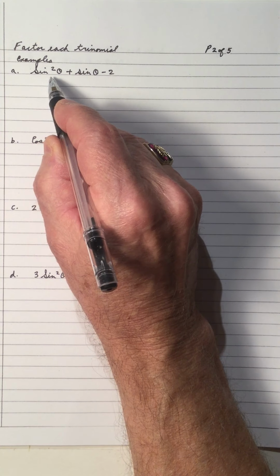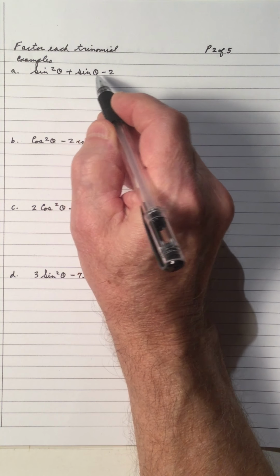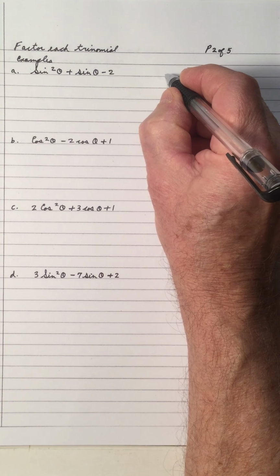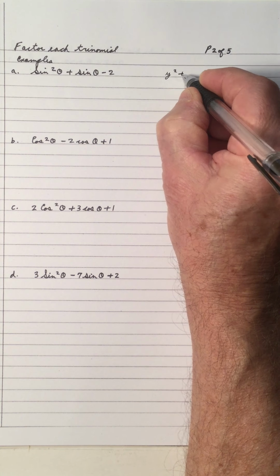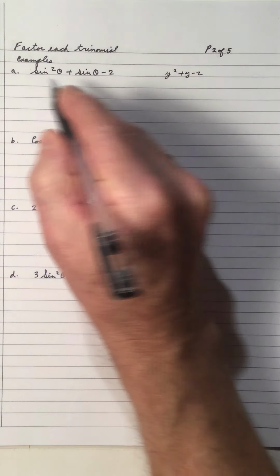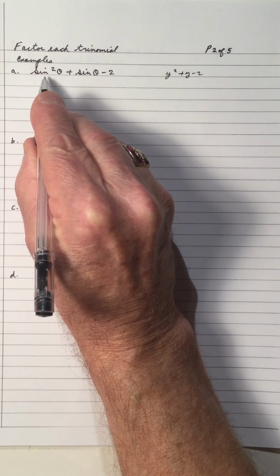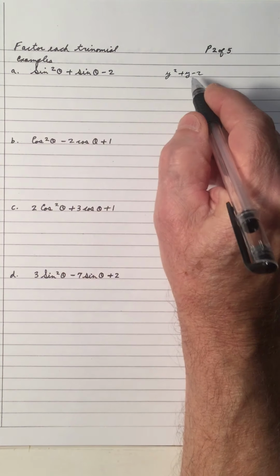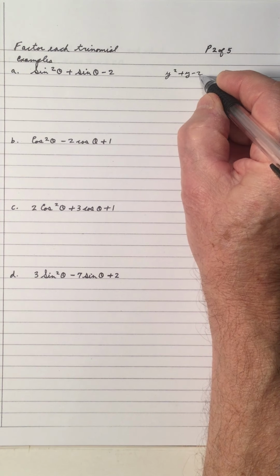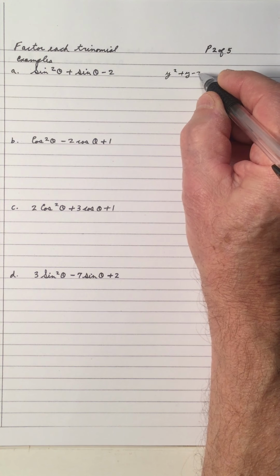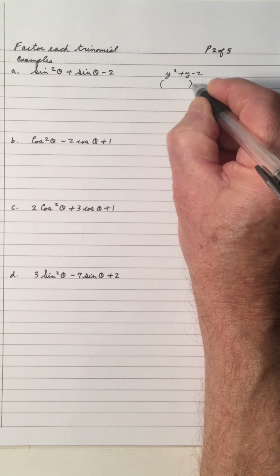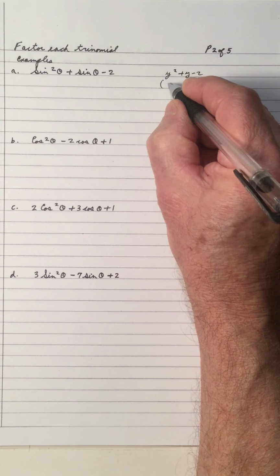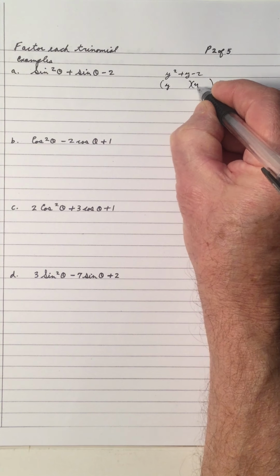Examples: sine squared theta plus sine theta minus 2. If I call sine theta y, then I would have y squared plus y minus 2. To factor this as a trinomial, there's no GCF, so we use double brackets. To have a y squared, it's y times y.